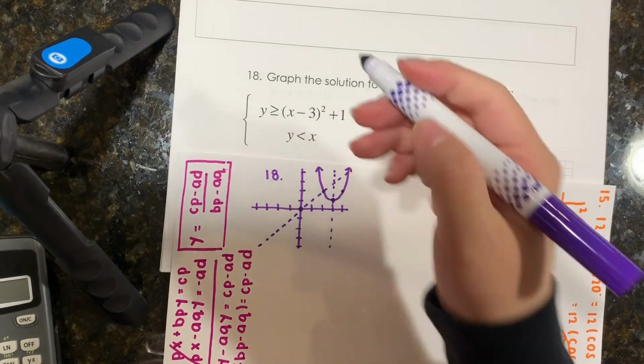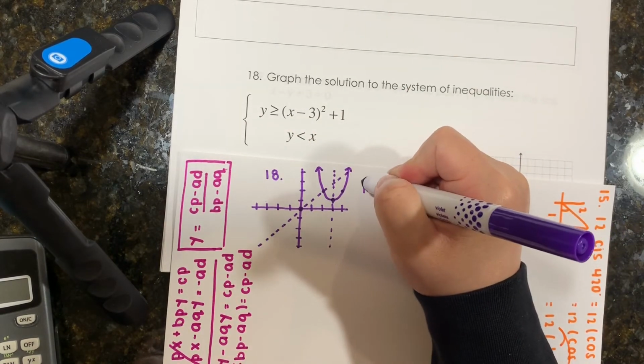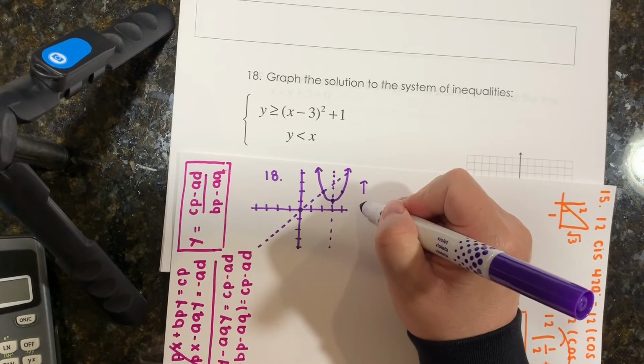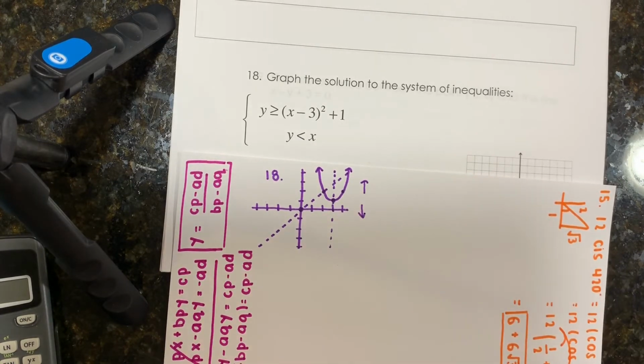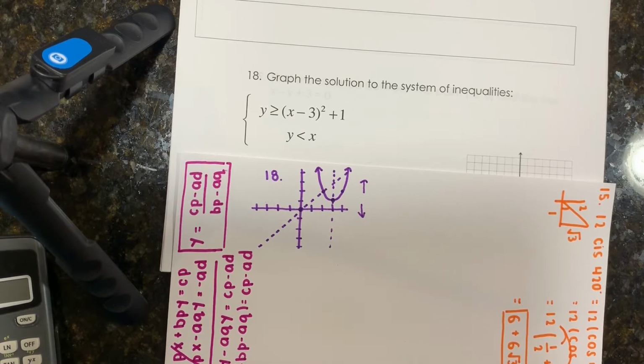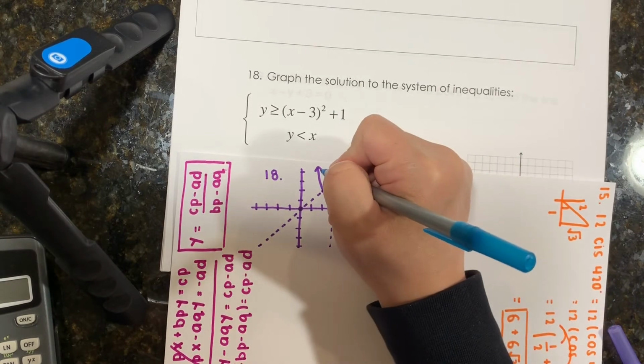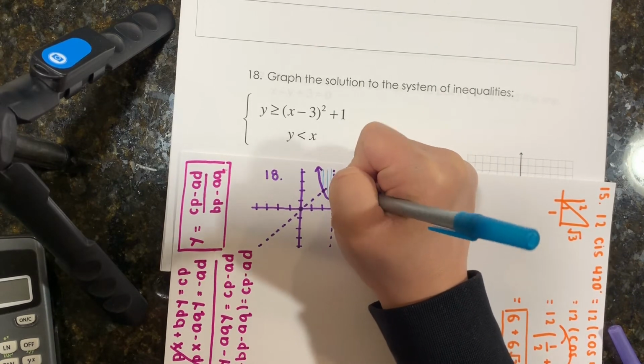So now when y is greater than, that means you're going to shade everything above the parabola, so inside of it. And then when y is less than, that means you're going to shade everything underneath that value. So for this one, if I shade above the parabola or inside the parabola, that would be everything in here.